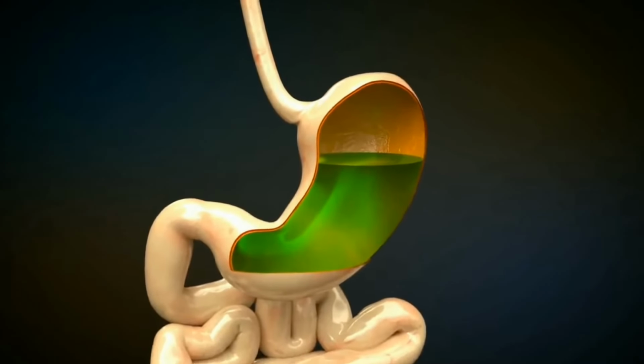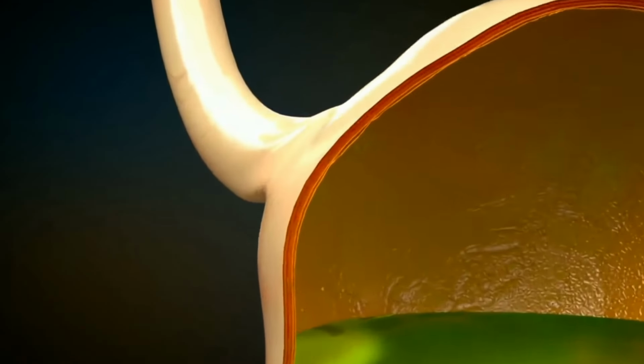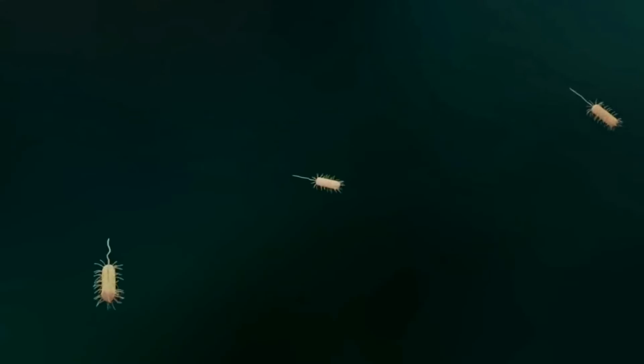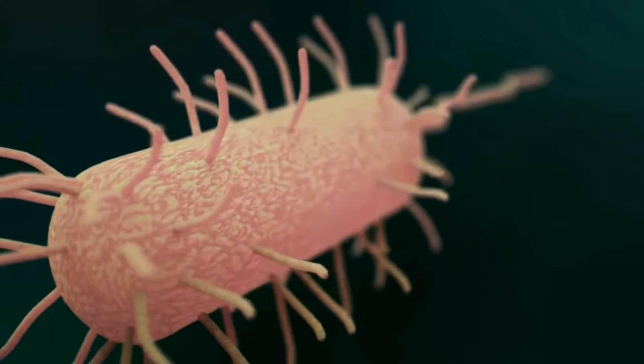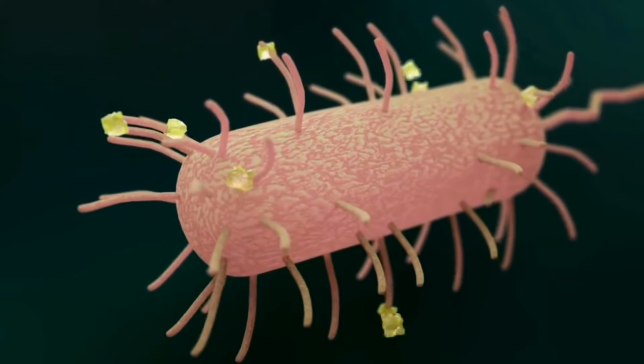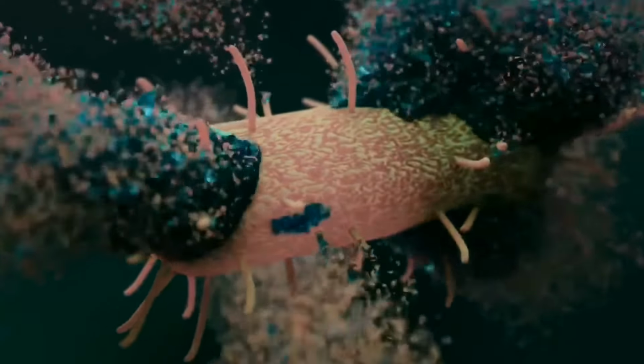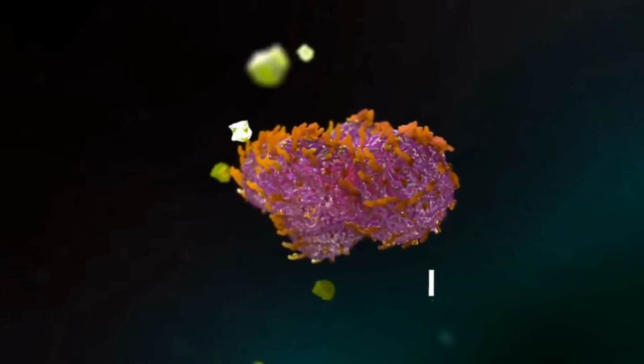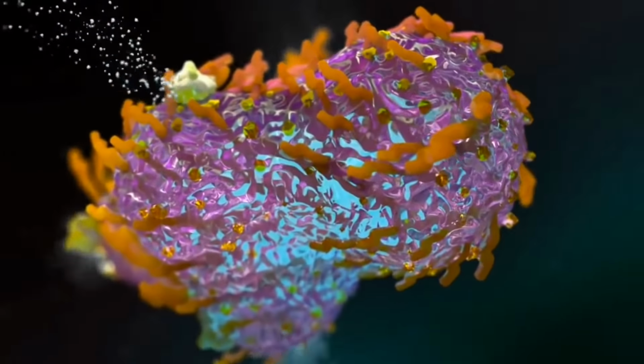Number 3. The stomach. The stomach contains HCl, hydrochloric acid, and pepsinogen, and it is also surrounded by a mucus layer, which protects the lining of the stomach from the effect of the HCl. The HCl is mainly responsible for killing bacteria in the food. And it also activates pepsinogen to pepsin, which helps in the digestion of proteins.